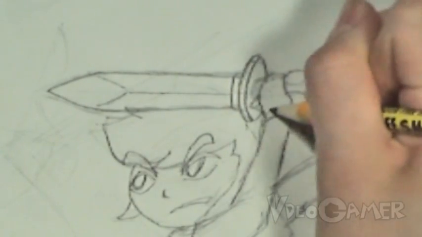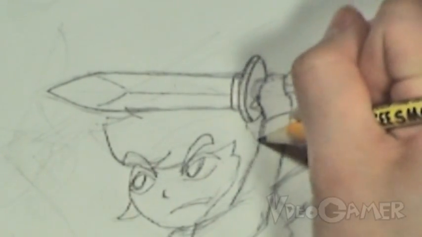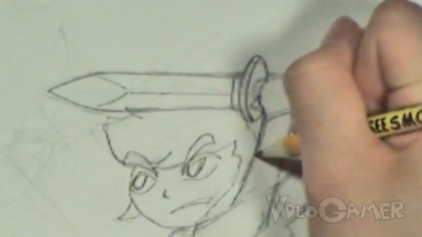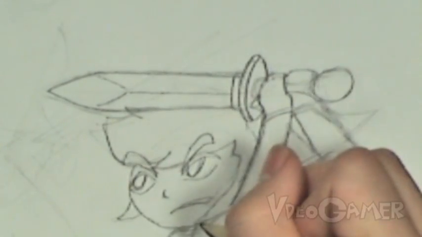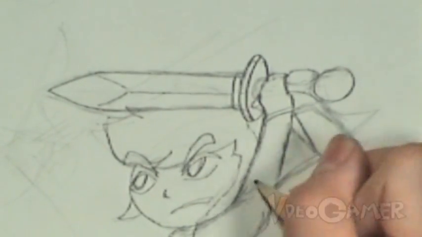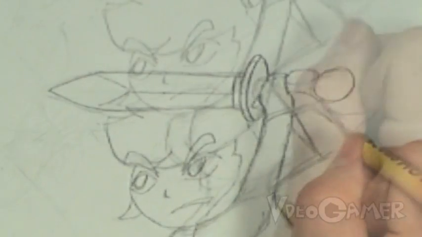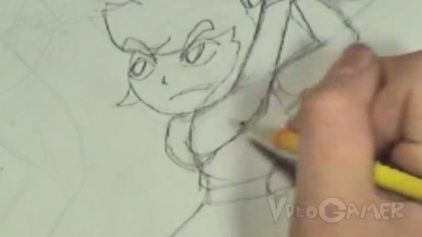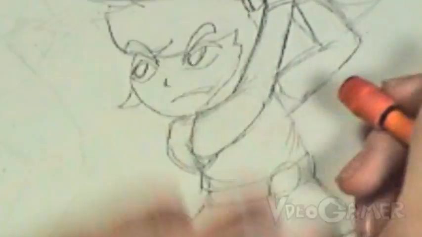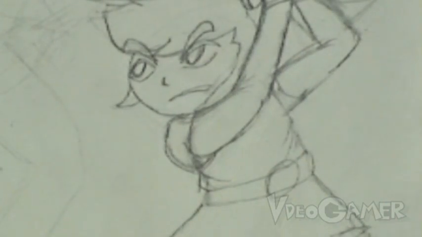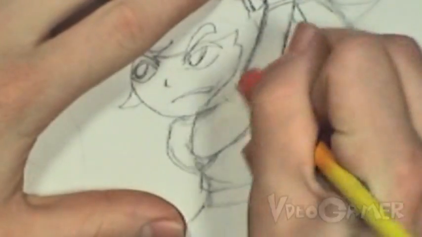And once you think that you've gotten the sword drawing completely finished, or not completely finished, but pretty much wrapped up, what you can begin doing is outlining the basic shape of the sword with your pencil. And this will really help to prepare for the final outline that we're going to do with our Sharpie.